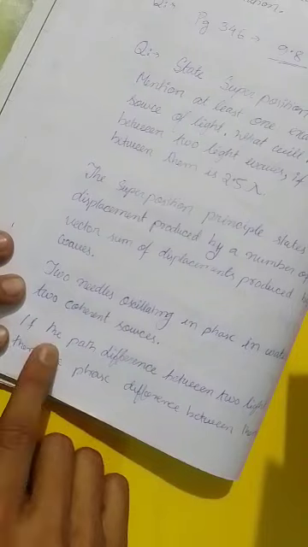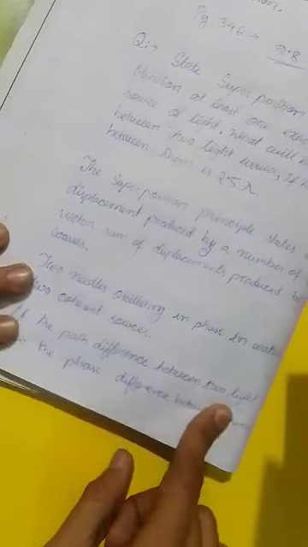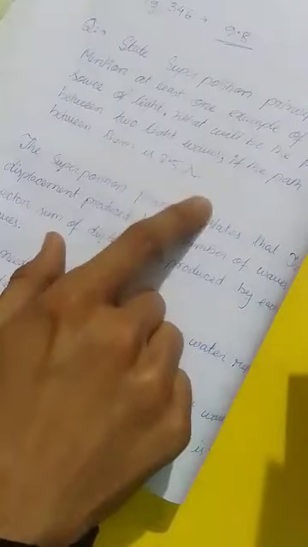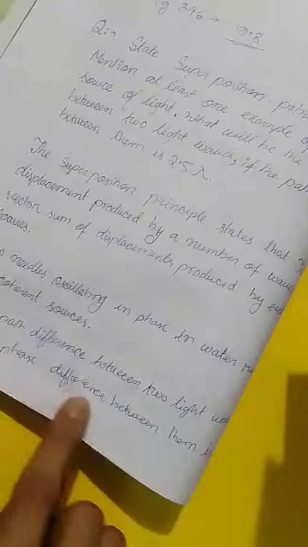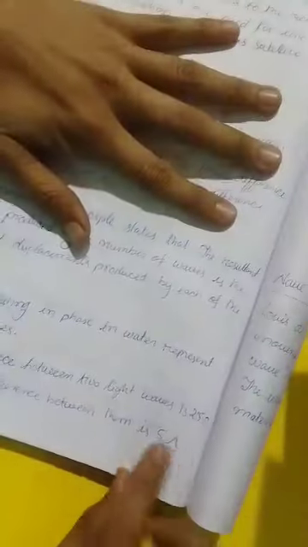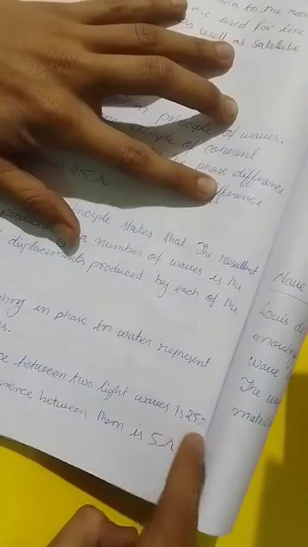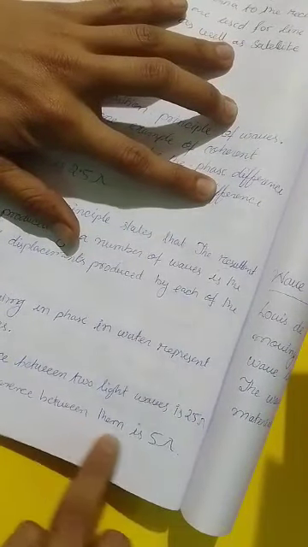Next question is: if the path difference between two light waves is 2.5 lambda, then the phase difference between them is twice that, so it will be 5 lambda. So it is 5 lambda. If the path difference between two waves is 2.5 lambda, then the phase difference will be 5 lambda.